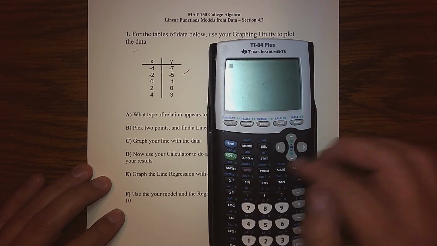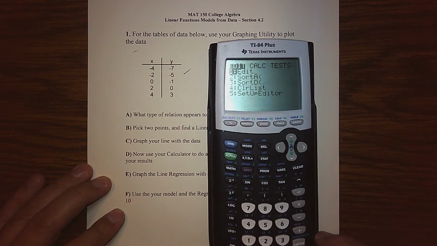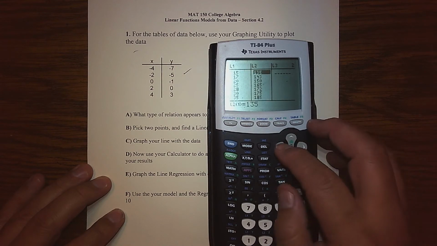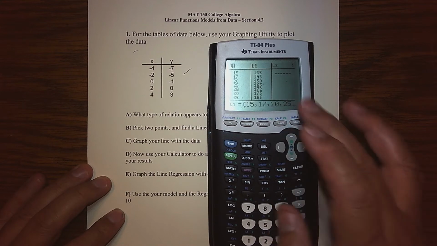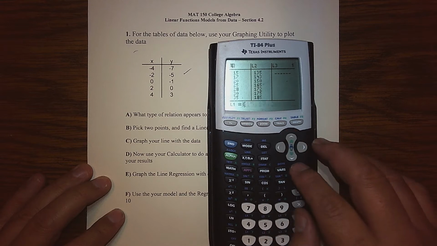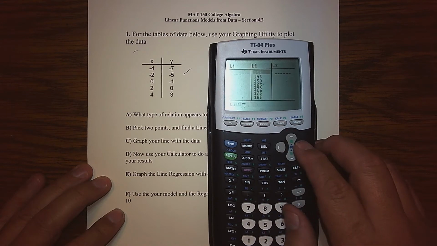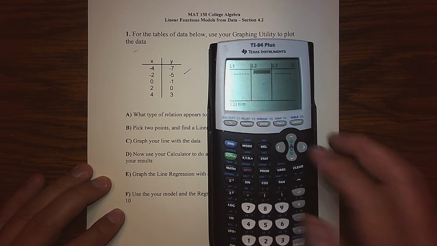So let me quit. I need to just press the stat button, right? And what I need to do is edit. So press edit. Right now I have some data in there, so just highlight, press your arrows up and highlight L1, and you can clear that out. Press clear and enter, right? And then same thing up here, highlight L2, press clear and enter, and that clears them out.